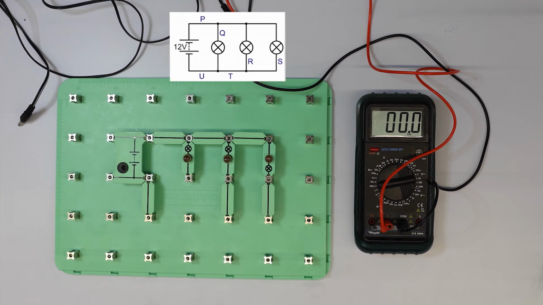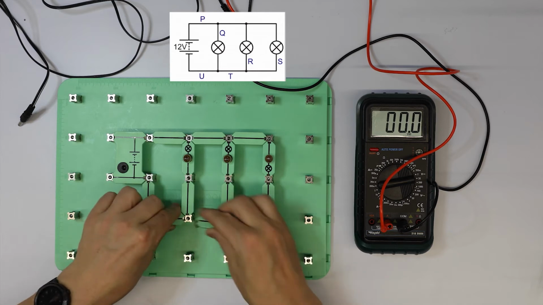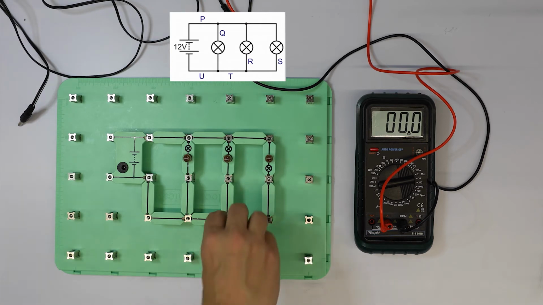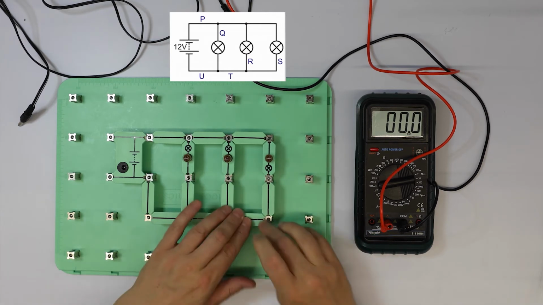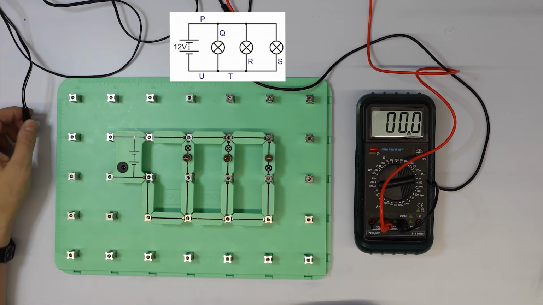So let's get some more link products. Okay, so I just need a few more connecting parts, which I can put in here, and one more. And here.